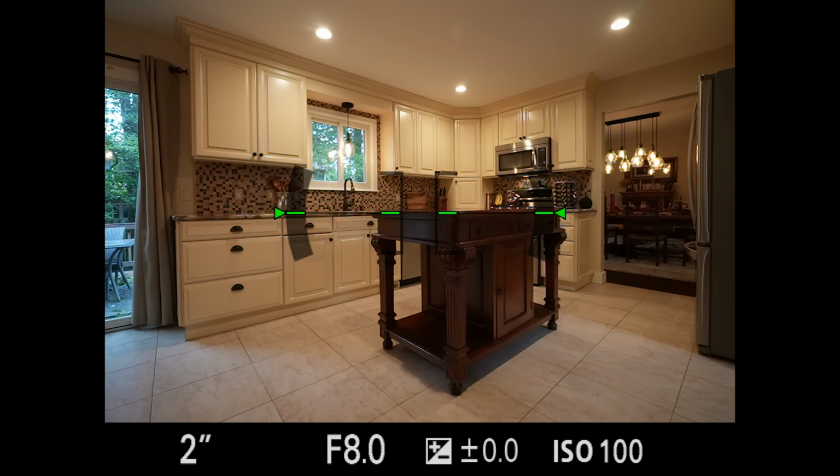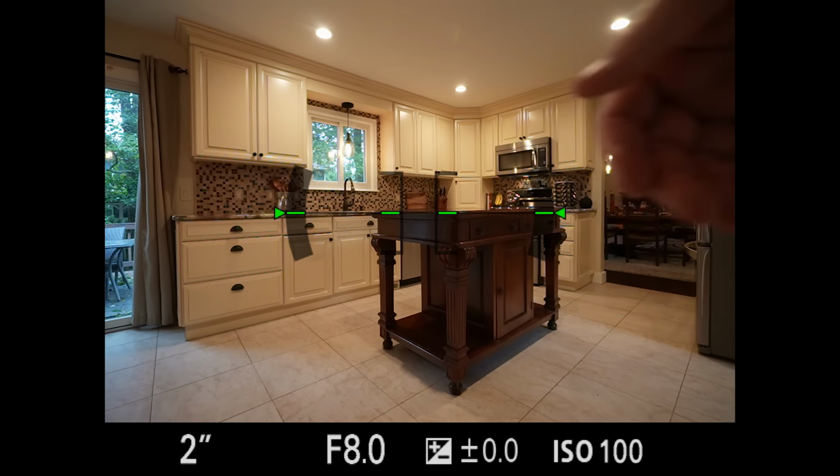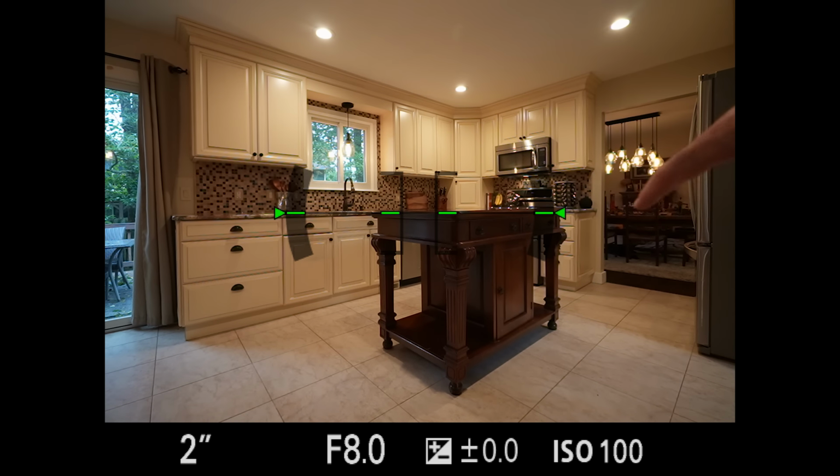The kitchen is the room that always gets the most shots. I always get at minimum 4 shots of the kitchen, 1 from each corner. So say from this corner that we're in, from this corner over here facing this way, from this corner where the doorway is to the dining room.